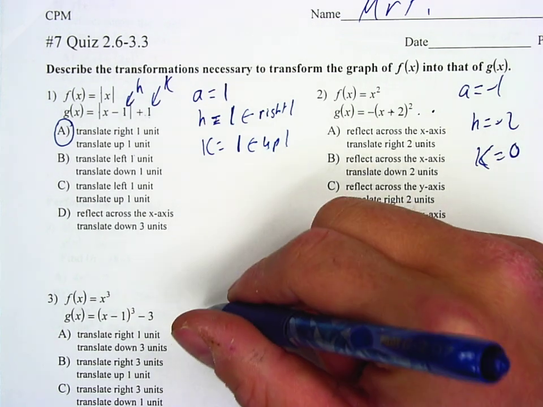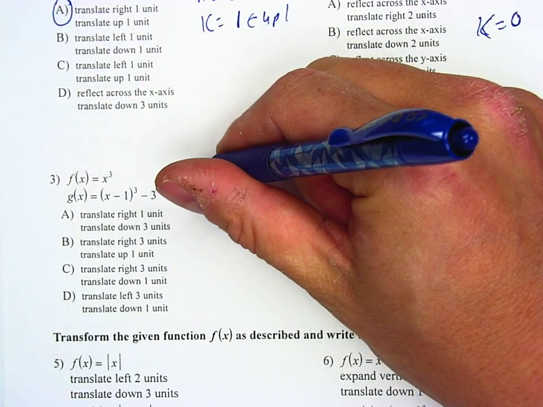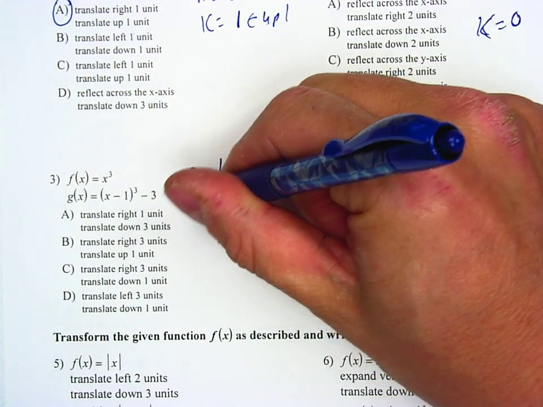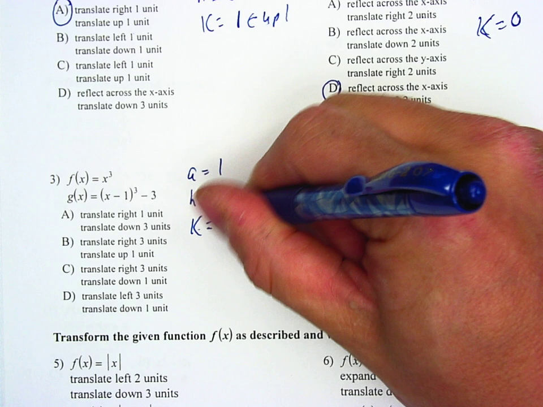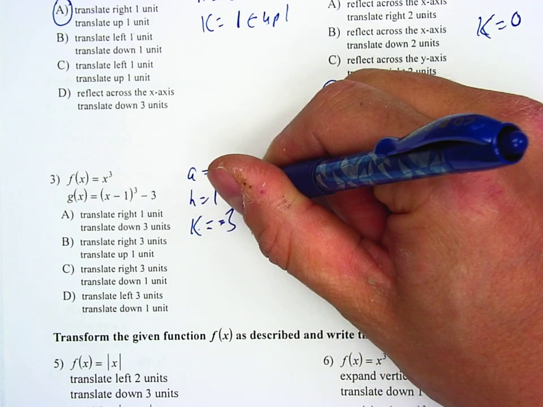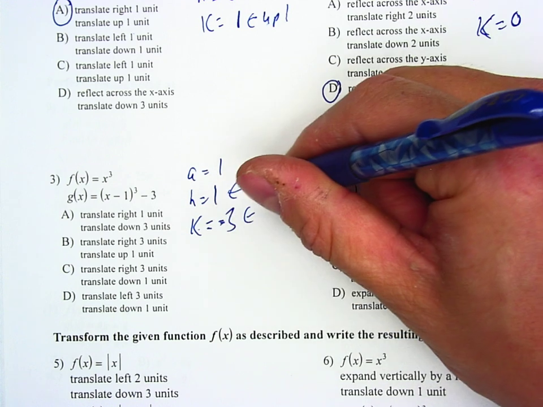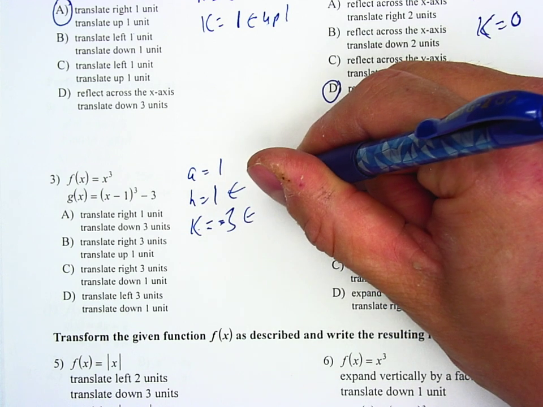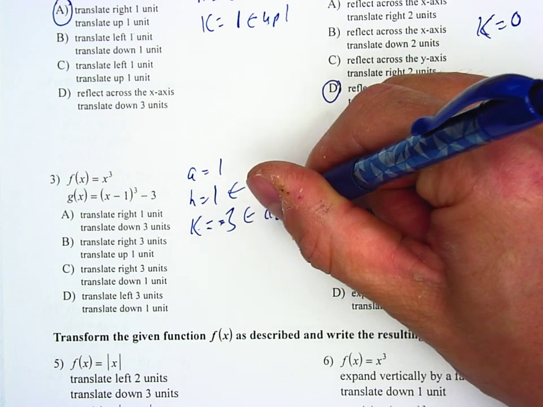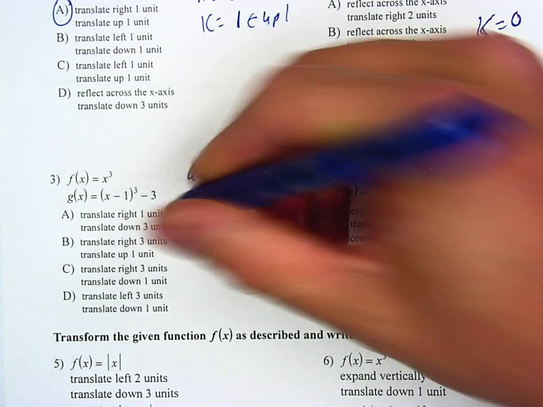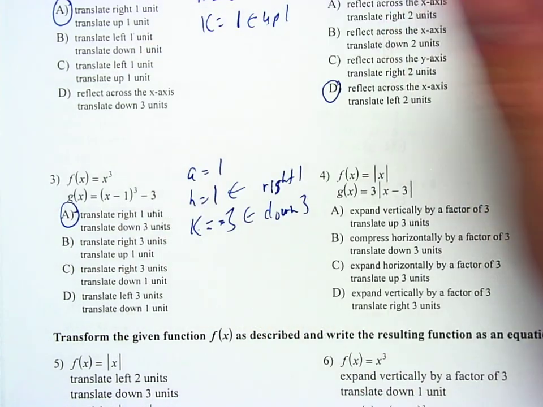All right, question 3. Move it down a little bit. A is 1, H is 1, and K is negative 3. So here we're looking for right 1, down 3. All right, right 1, down 3. There it is, option A.